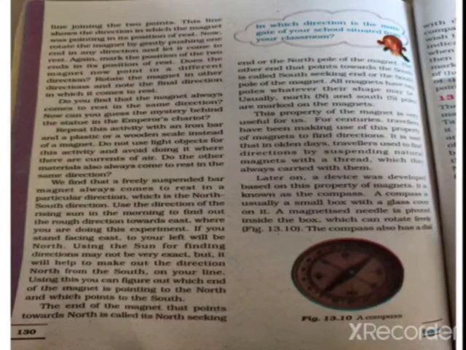Later on, because of this property of the magnet, that a freely suspended magnet always comes to rest in a north-south direction, one device was developed. This is known as a compass. A compass is usually a small box with a glass cover on it, and a magnetized needle is pivoted inside the box so that it rotates freely.